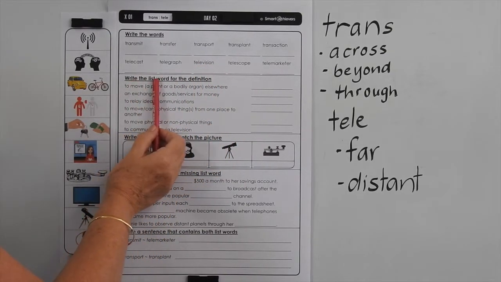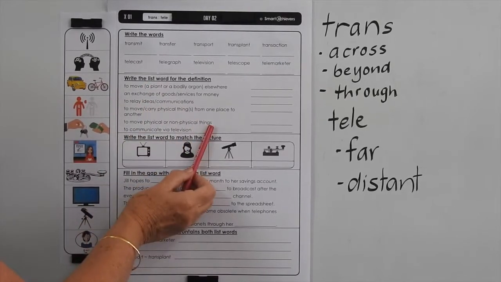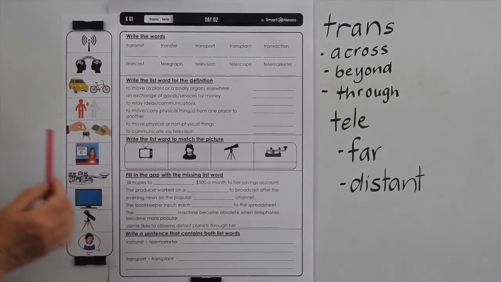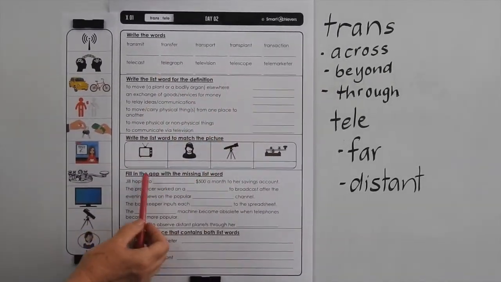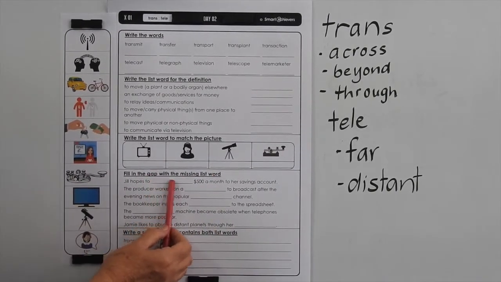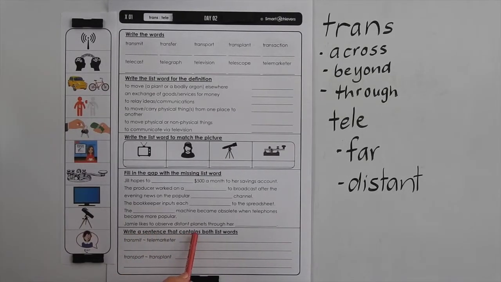Down here you have to write the list word for the definition. So we discussed definitions yesterday. If you're finding any of these tricky, go back to the day 1 video. Here you simply have to label the pictures with the list words from above, fill in the gap with the missing list words, so we want you to be able to apply these words within a sentence. Then you have to write your own sentences down here with 2 list words in each sentence, and we've given you those 2 list words.